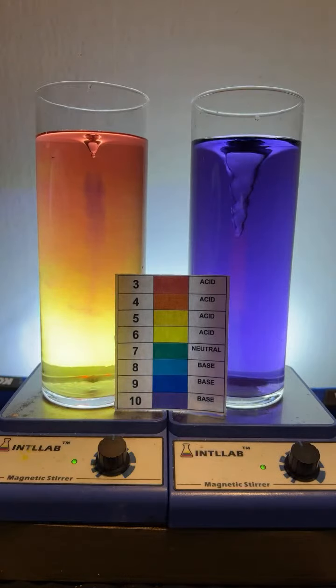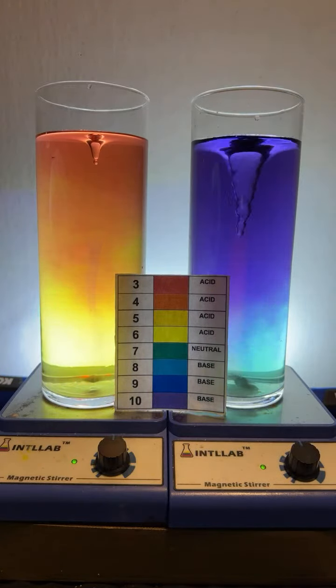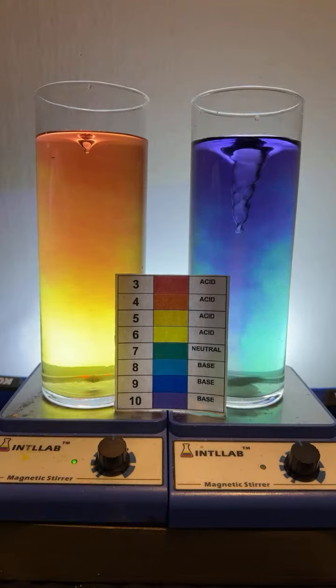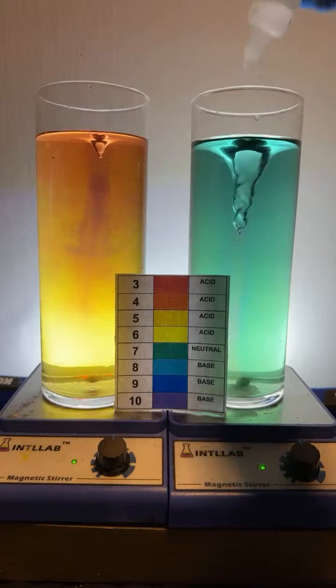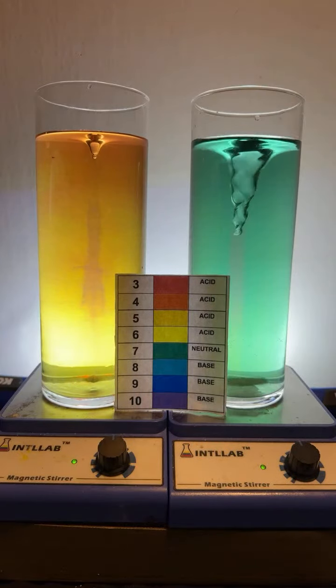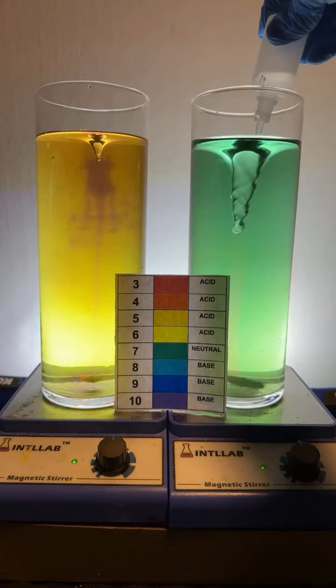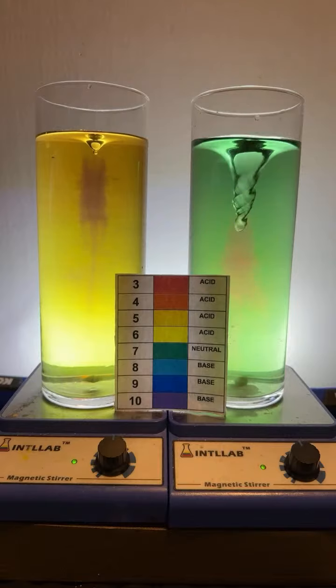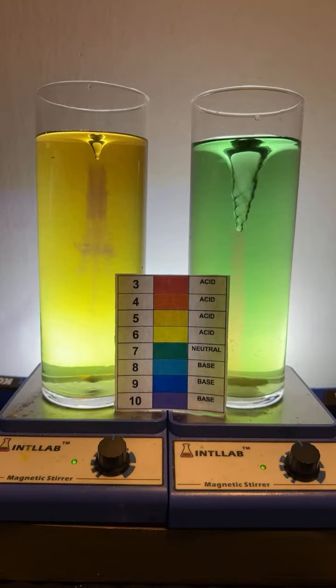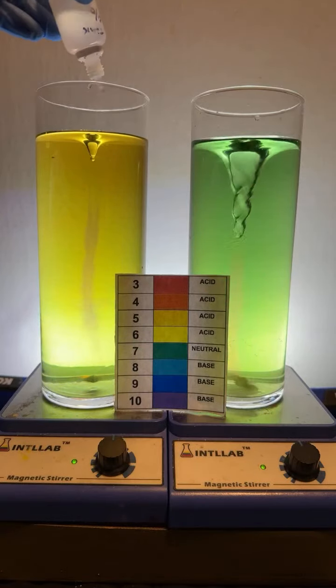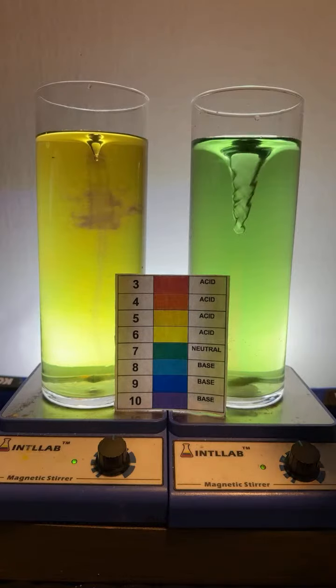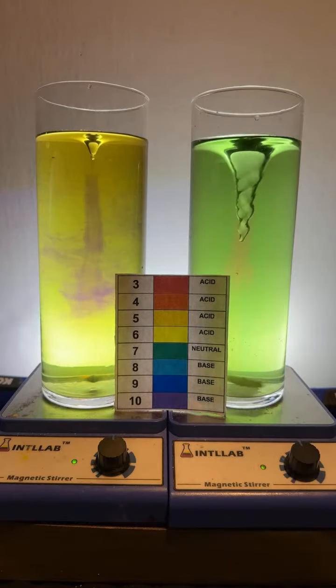Two drops. Thank you there, Lexi. Drop of base on the left, drop of acid on the right. We're getting close to the same pH. Hello there, Ray. Drop of base on the left, drop of acid on the right.